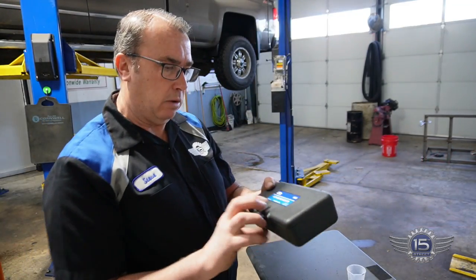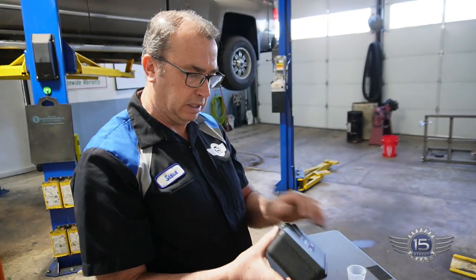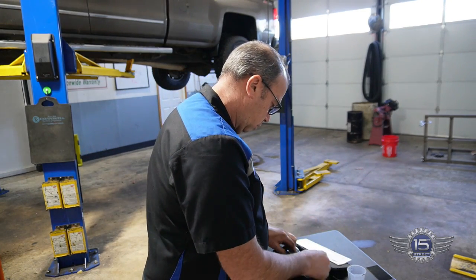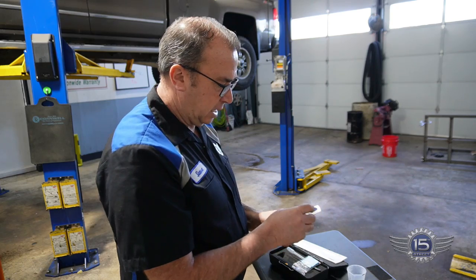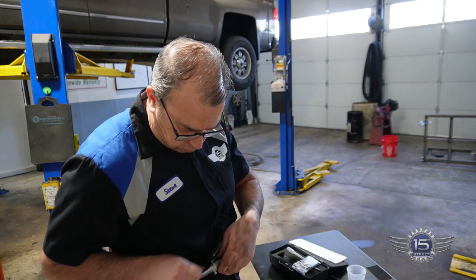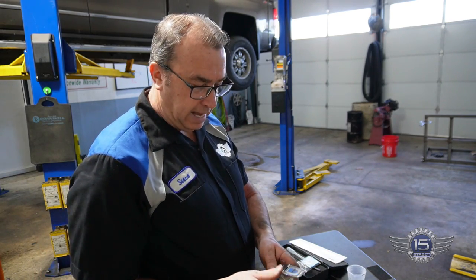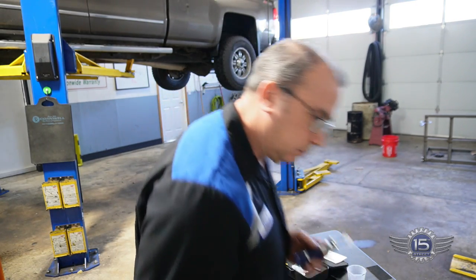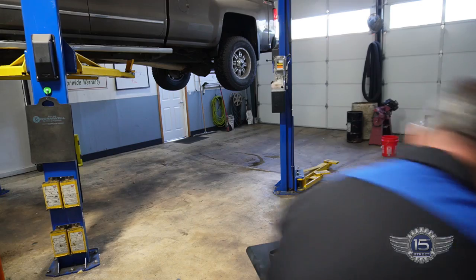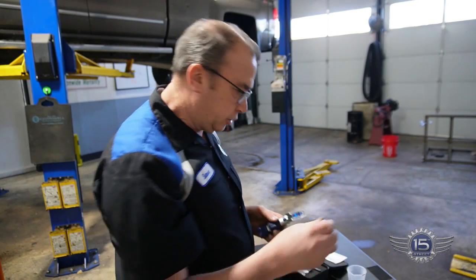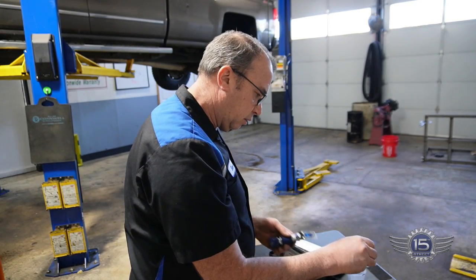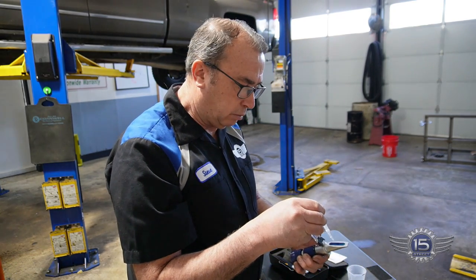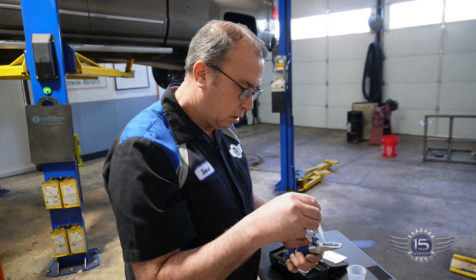All right, so this is our DEF refractometer. This is an OTC. What you do is you take this, make sure it's clean from the last time you used it. Take your syringe, get a little DEF in there, and then just drop it onto the refractometer, covering that lens.